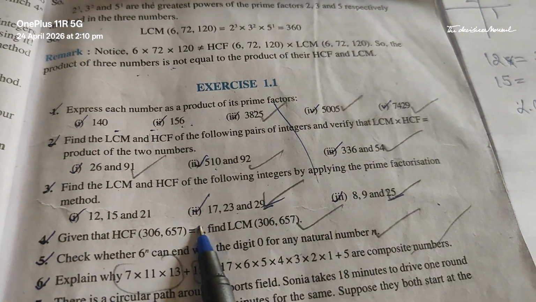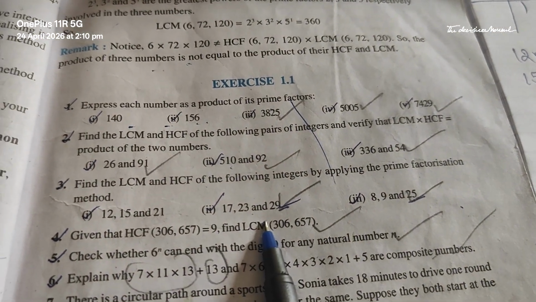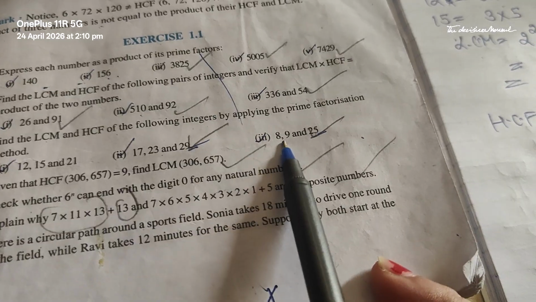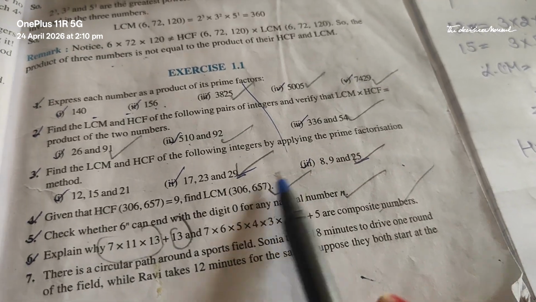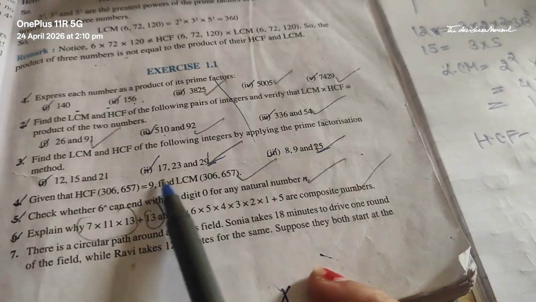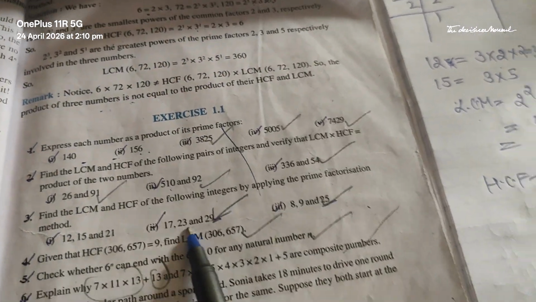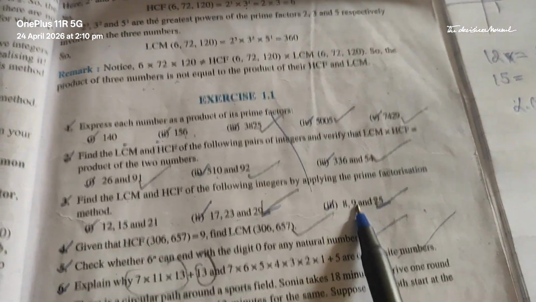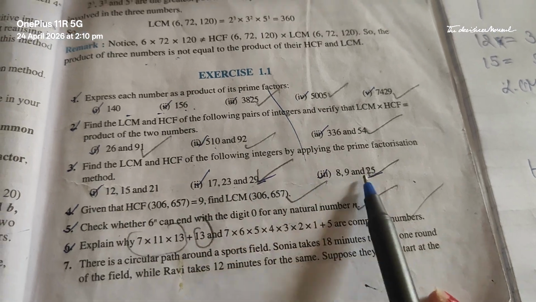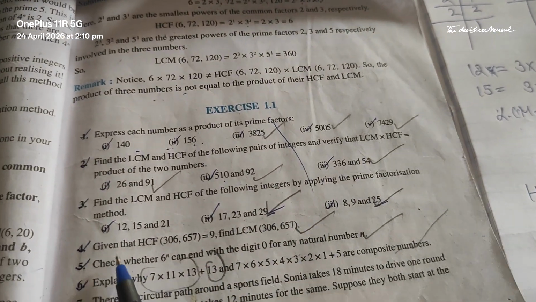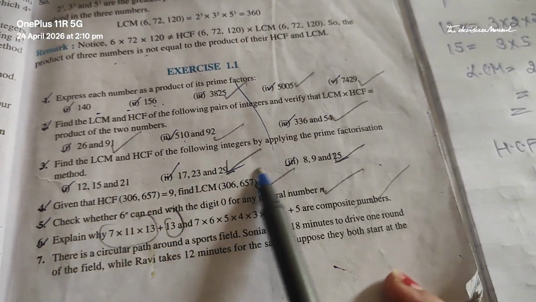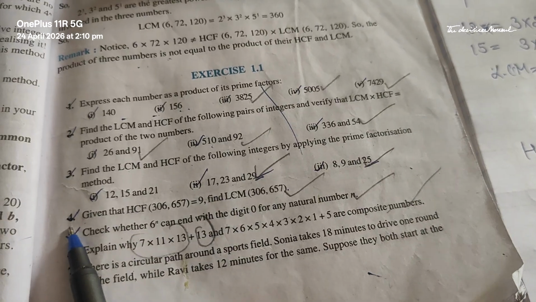So in this way we can find out the HCF and LCM, and I hope you can find the other parts also. If you want to know, then I can calculate them, but I leave these questions to you. If you are not able to do, then I will do it tomorrow. So let's come to the same procedure following all these remaining parts.